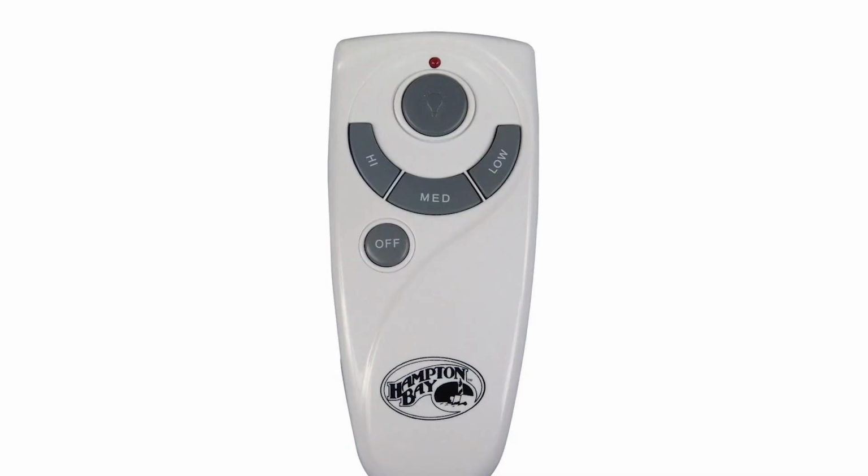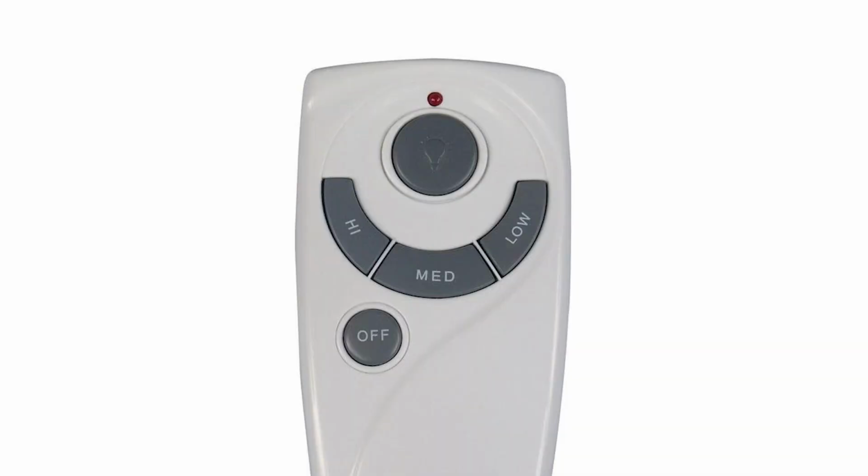So this one we've got high, medium, low, all in one. But that's weird because they encircle the light button down there. I would switch the off and the light button on that. Also, why would the light button be so prominent?